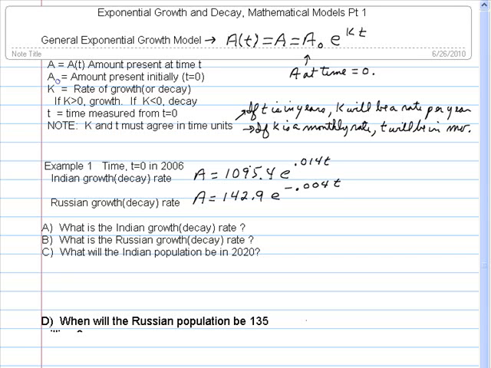So over 1,000 million is a billion. So this would be 1,095,000,000 people. And the Russian growth rate model is A equals 142.9 e to the negative 0.004 t. Now these are mathematical models of the population.